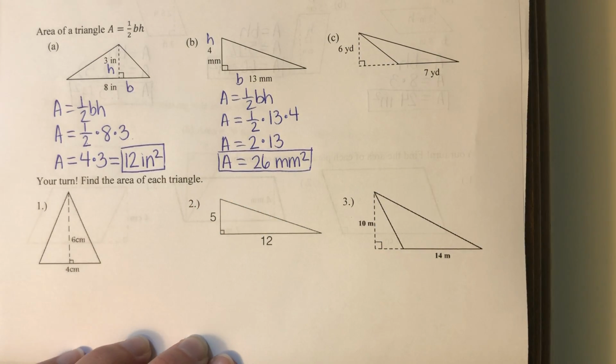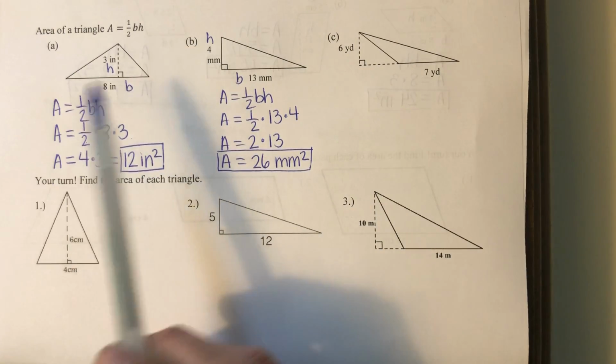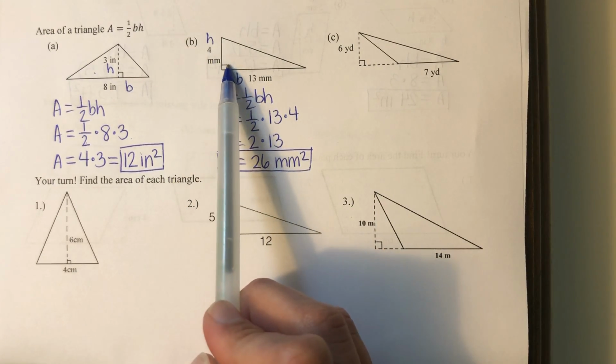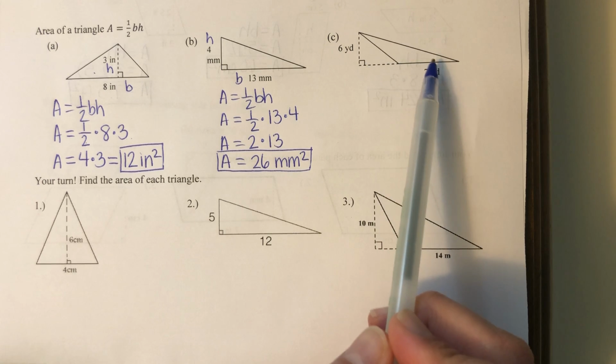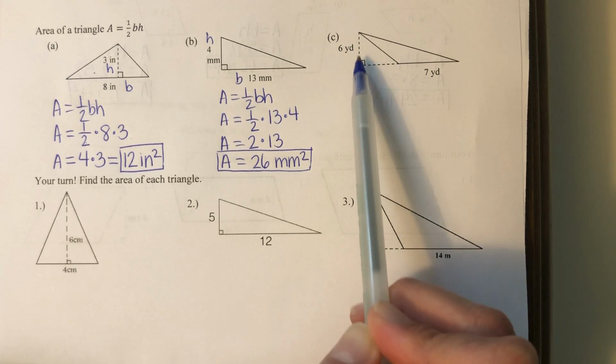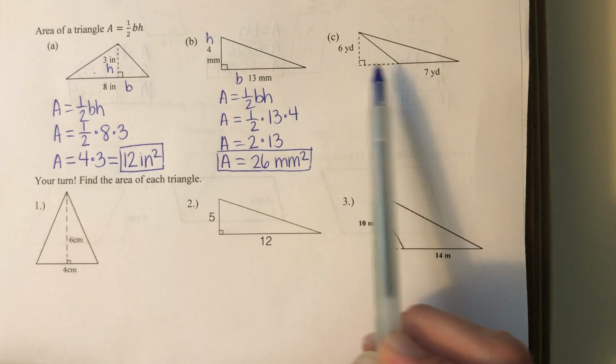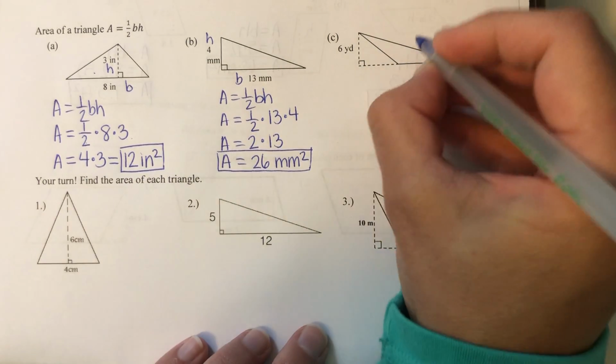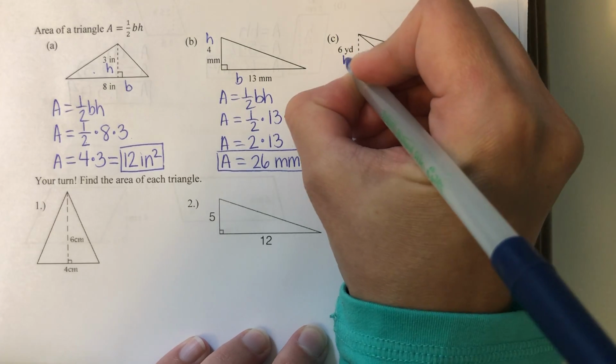Our last triangle example is an obtuse triangle. I've actually given you one of each of these. You have an acute triangle, a right triangle, and an obtuse triangle. What's weird about the obtuse triangle is you'll see the height along a dotted edge, showing you the height of that triangle. This is the base, this is the height.